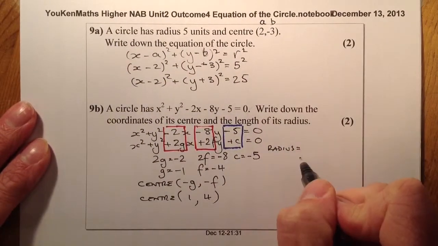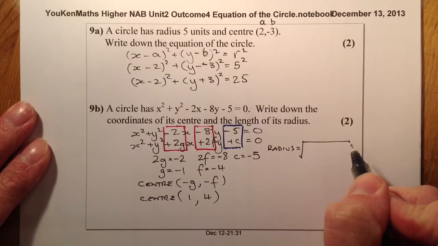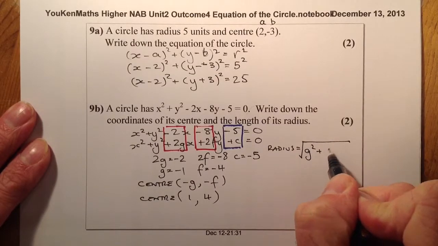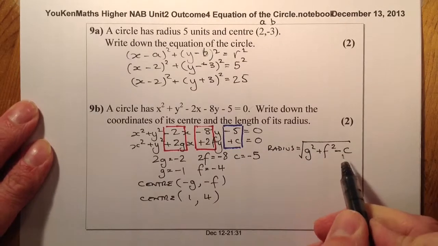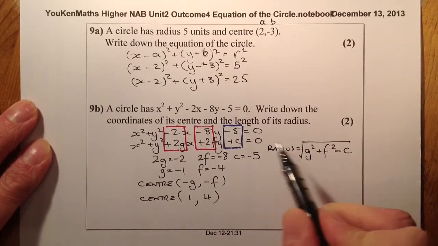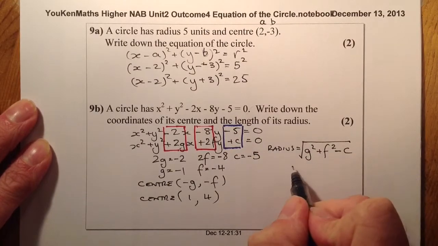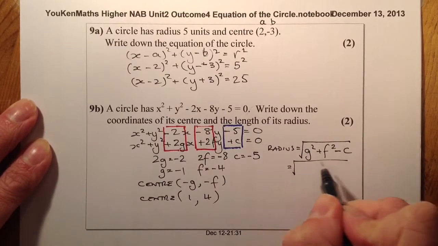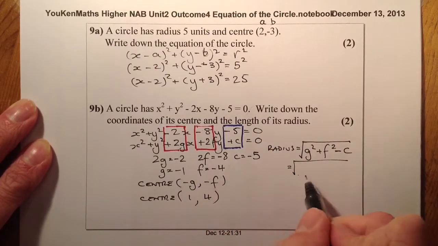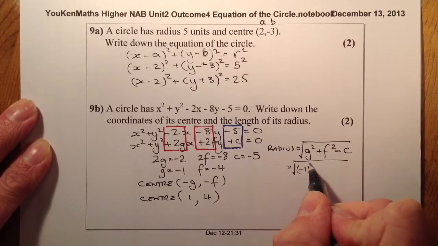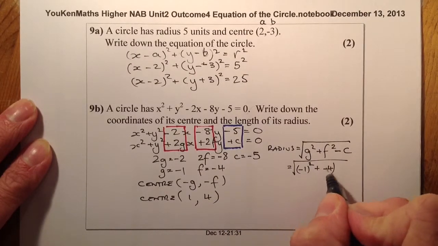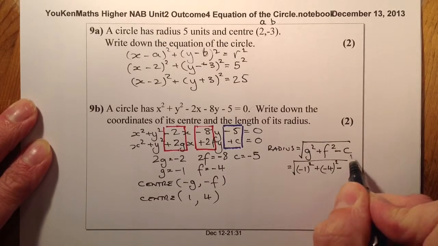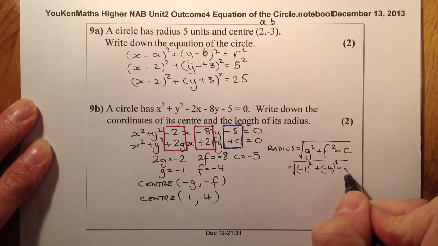So the radius is equal to the square root of g squared plus f squared, minus c. I just need to be careful with this sometimes when I get a negative value going in there. So let's work this through. Substitute the values in. g is coming from there, so that's minus 1, and f is minus 4, and I've got a minus, and then I'm going to take away c, which is minus 5.